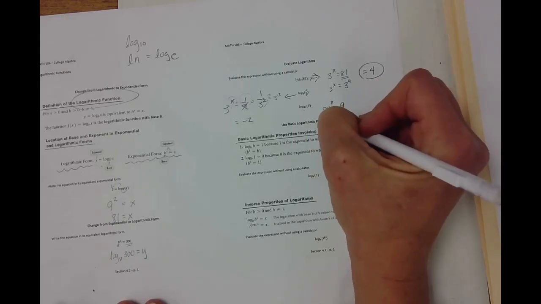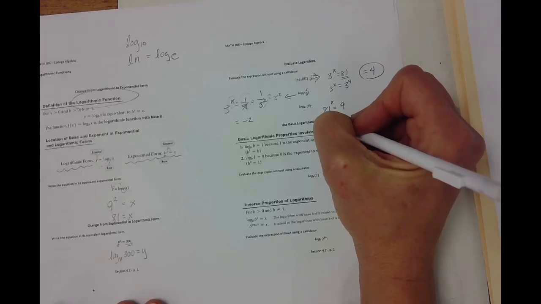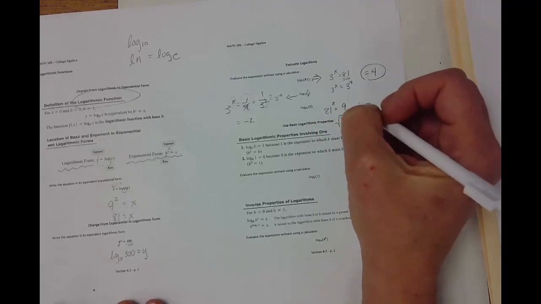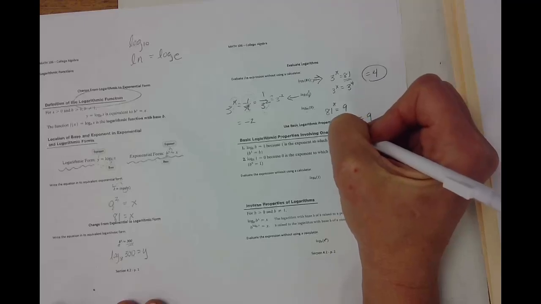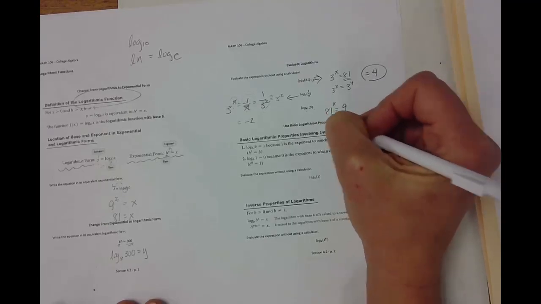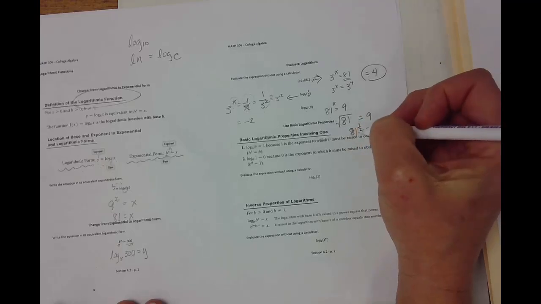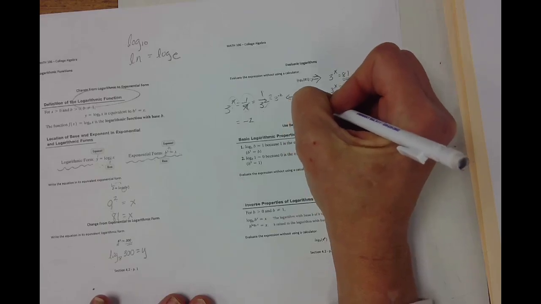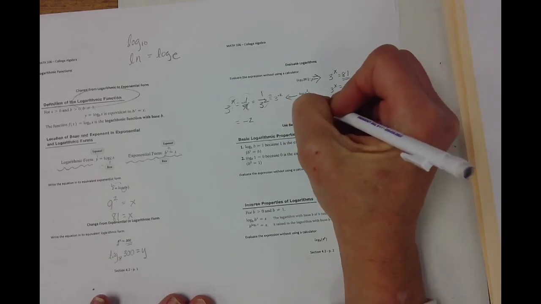And I know that if I take the square root of the 81, that's going to equal 9. But when I write it there, 81 to the 1/2 power is also equal to 9. This is another way to write the square root, making it to the 1/2 power. So in this case, when I have the log base 81 of 9, it's going to equal 1/2.